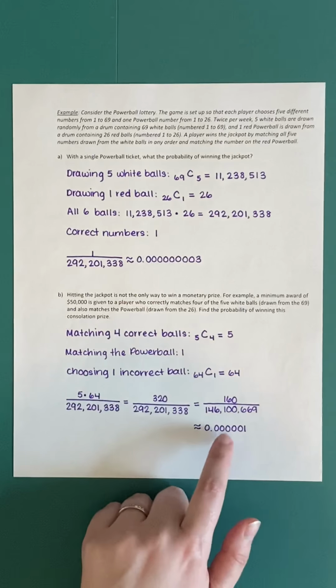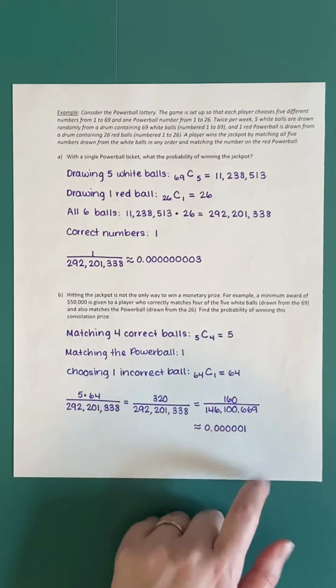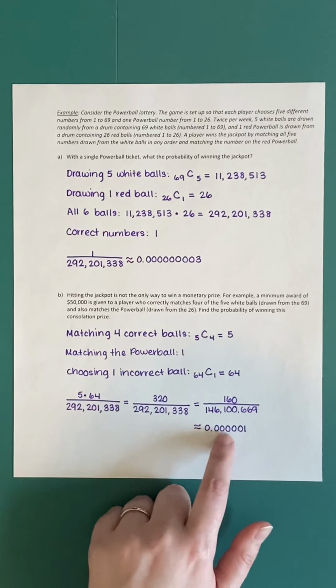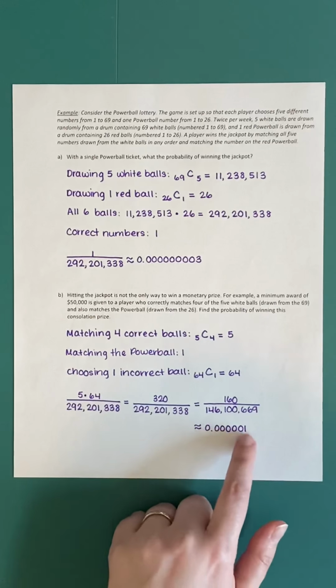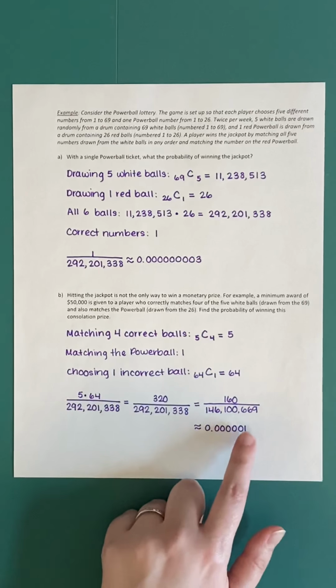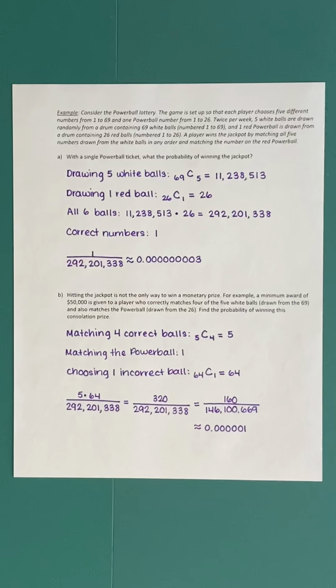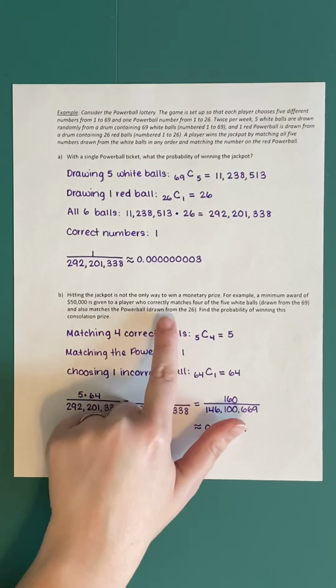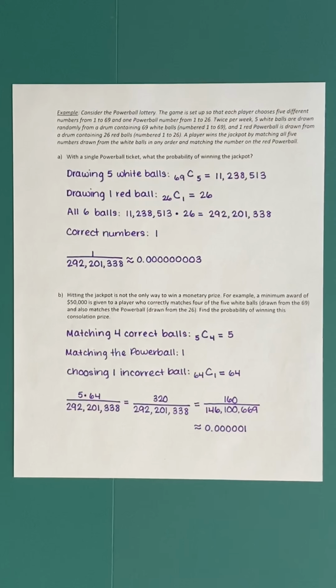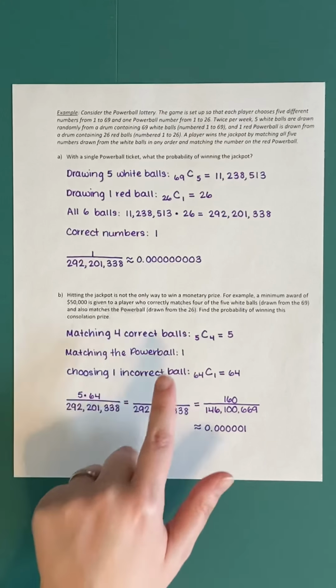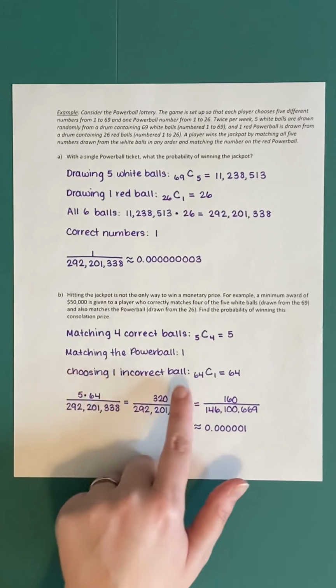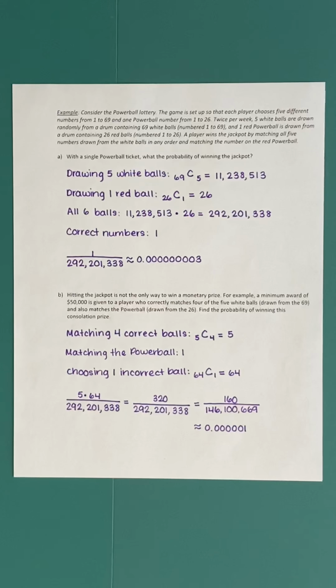This would be the tenths, hundredths, thousandths, 10,000ths. Let's see, count that again. Tenths, hundredths, thousandths, 10,000ths, 100,000ths, millionths. So this would be 1 out of a million. So in other words, about every 1 out of a million tickets will be a ticket that fits these qualifications where we match 4 of the correct numbers, match the Powerball, and then just have 1 incorrect number.